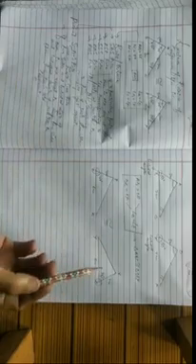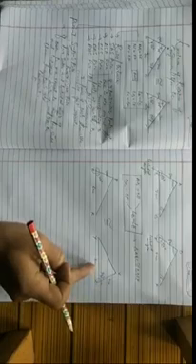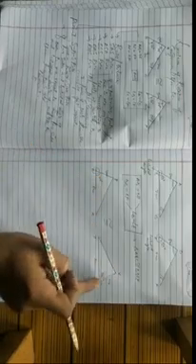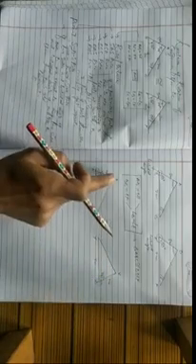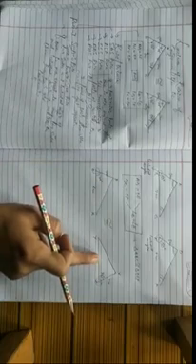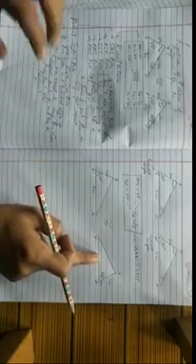Now an important thing over here is that whenever we try to superpose this XYZ triangle on triangle PQR, their corresponding parts must coincide.